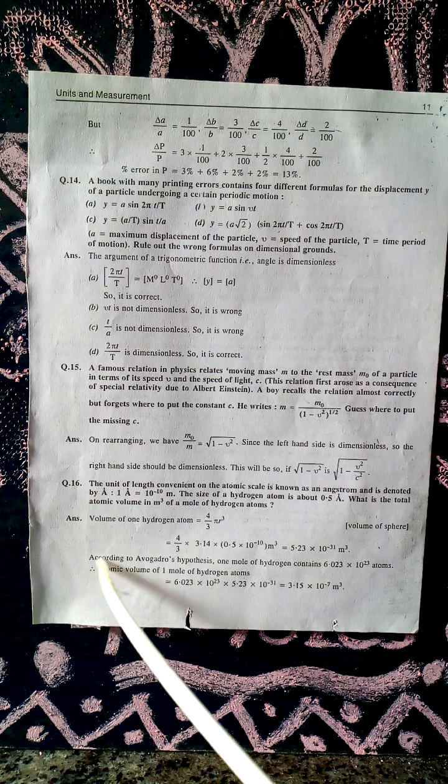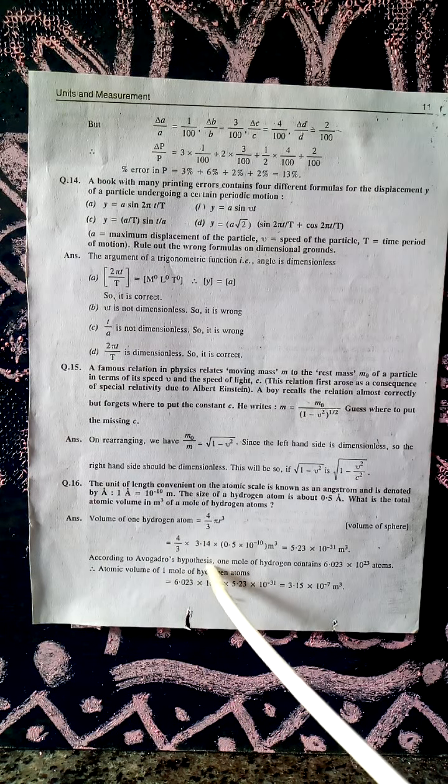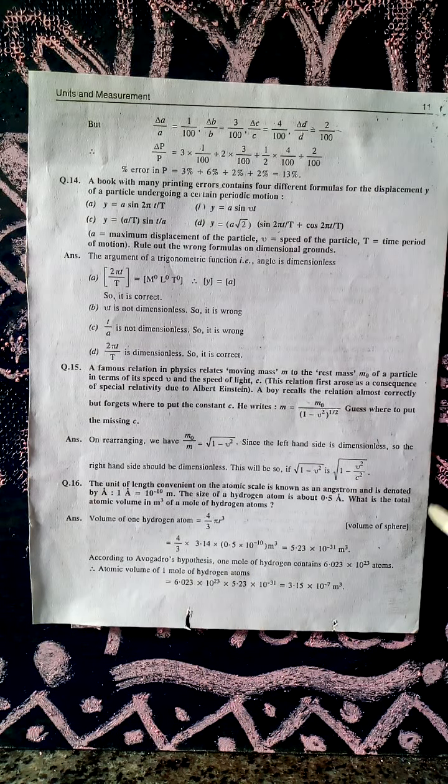Here, according to Avogadro's hypothesis, 1 mole is equal to how much? 6.023 into 10 to the power of 23 atoms. 1 mole of hydrogen contains 6.023 into 10 to the power of 23 atoms. That is Avogadro's hypothesis.